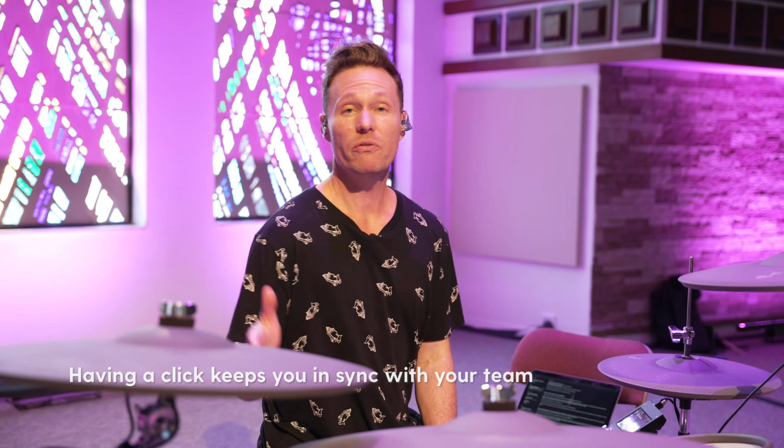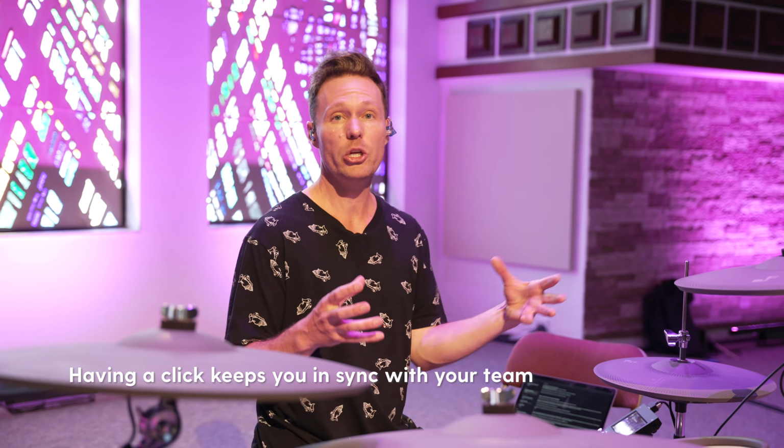So one of the benefits of using click is it's going to lock you in with the rest of your team. So everyone's going to have that same baseline of playing together. Now, if you're having a hard time staying with it, sometimes you can subdivide a click. So basically that's adding accent notes in between. So if we're at 75 beats per minute, we would basically add an additional eighth note in between each quarter note to basically just give you more things to grab onto.